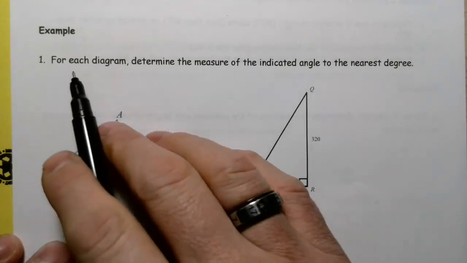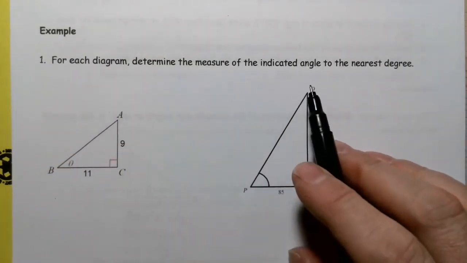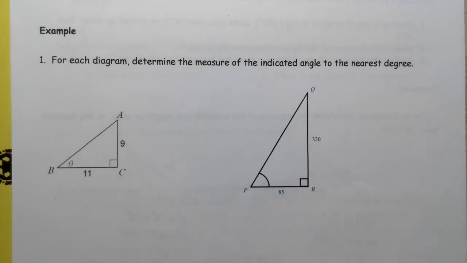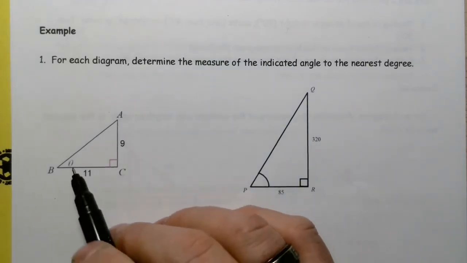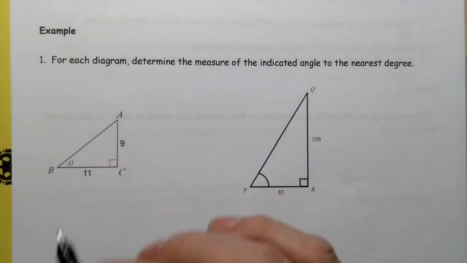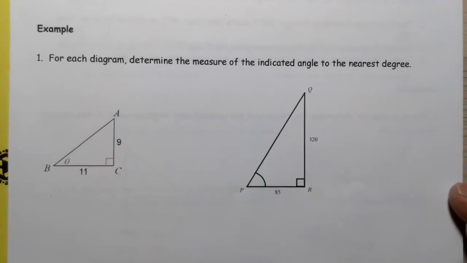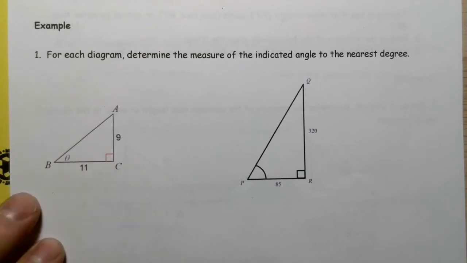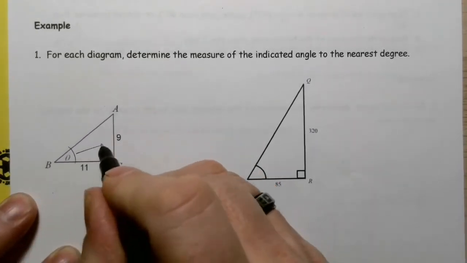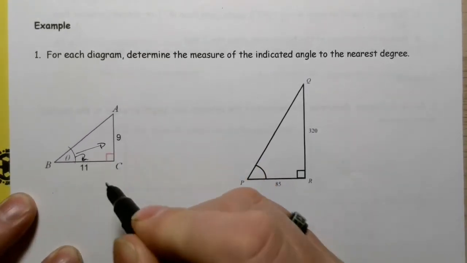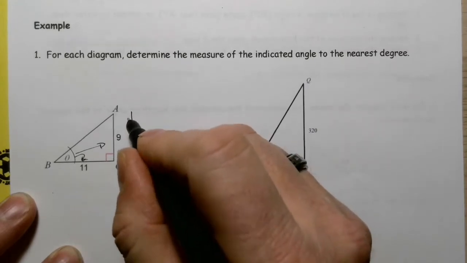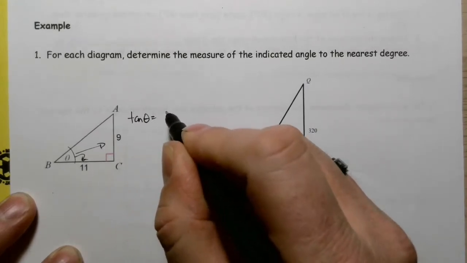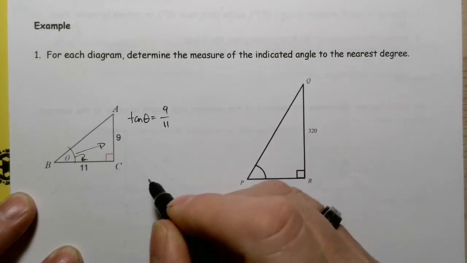This question reads, for each diagram, determine the measure of the indicated angle to the nearest degree. So here's our angle right there, our theta. This is that question that we were looking at just a few moments ago. Now we're going to figure out exactly what that angle is. For this angle, the side opposite it is 9, and the side adjacent to it is 11. So the tangent of theta is going to be 9 over 11.